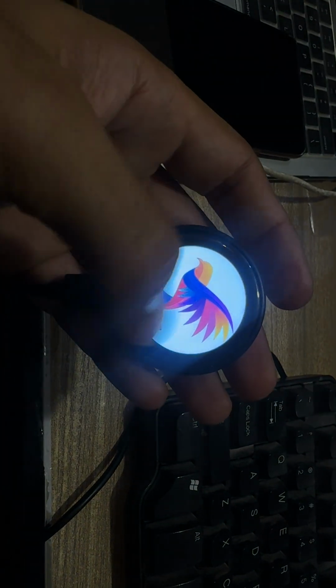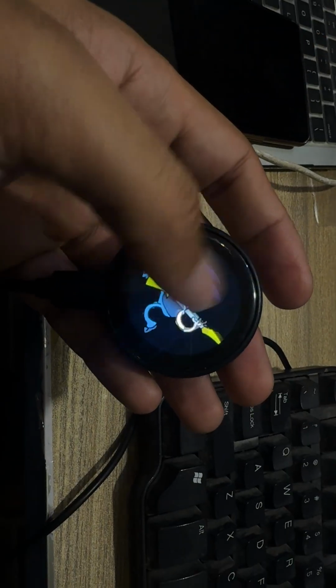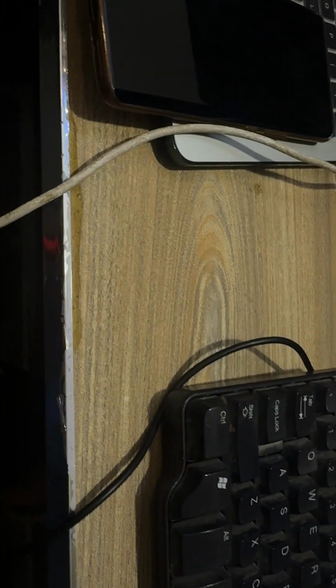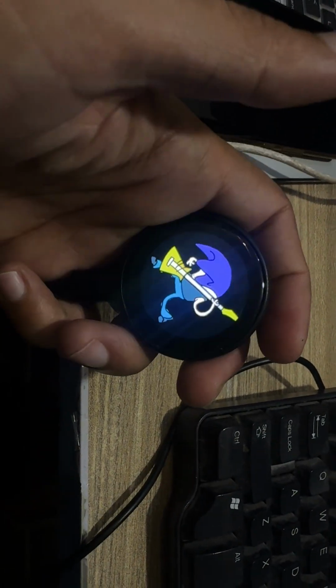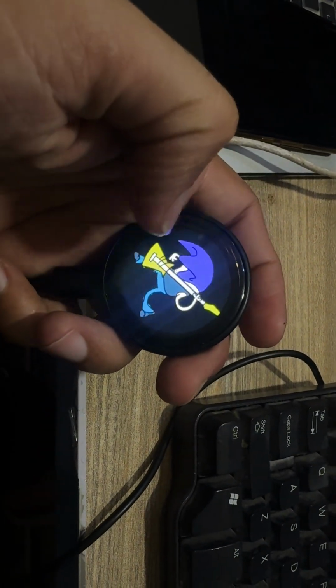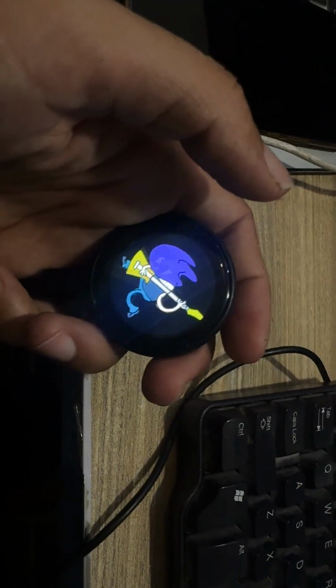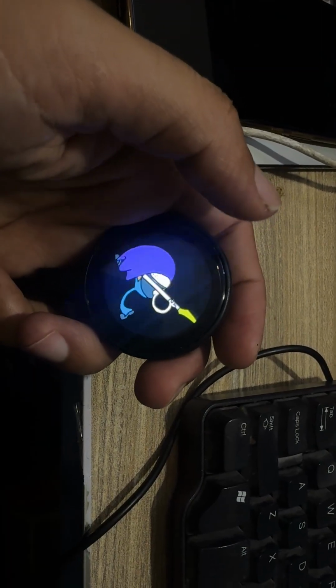We have one image like this one, and on the second screen the GIF animation is working now. It will keep working as long as the screen is on. So this was the part for the GIF images and the animation. The second part was to have a music player controller for the Android device.